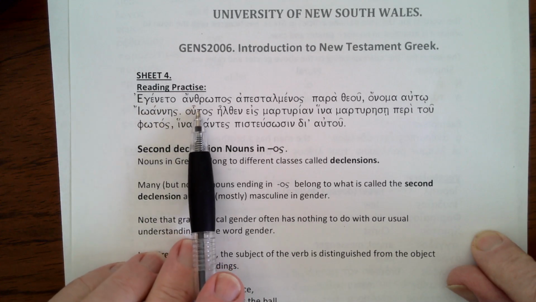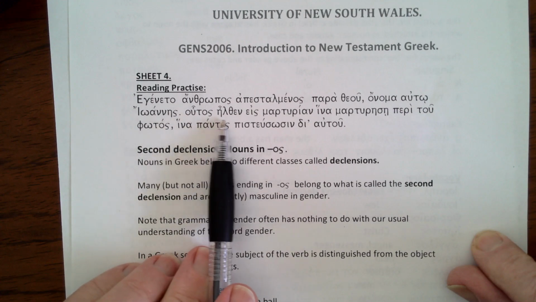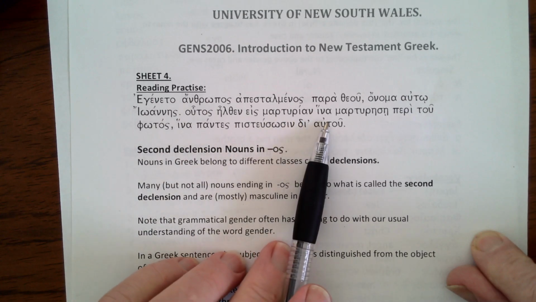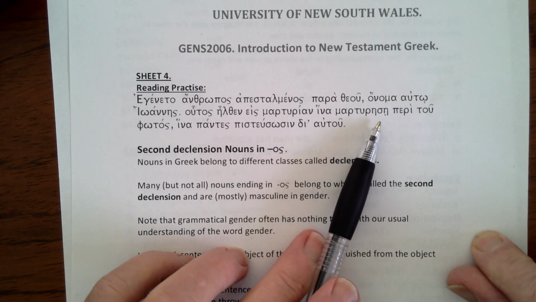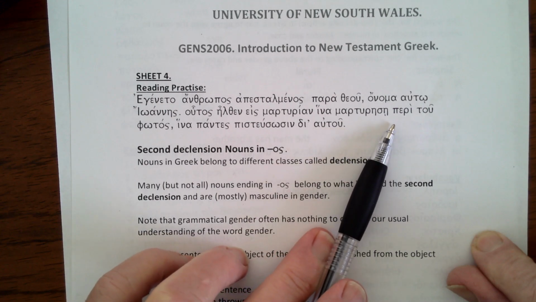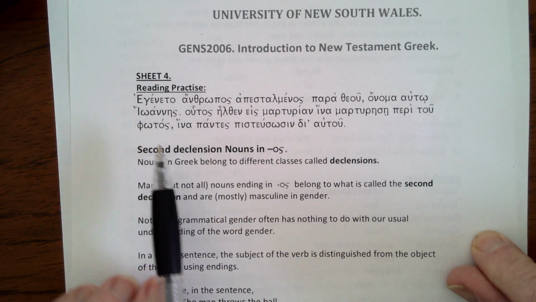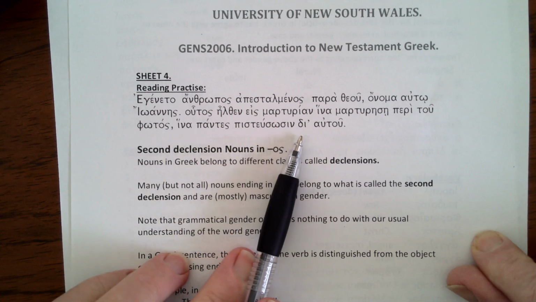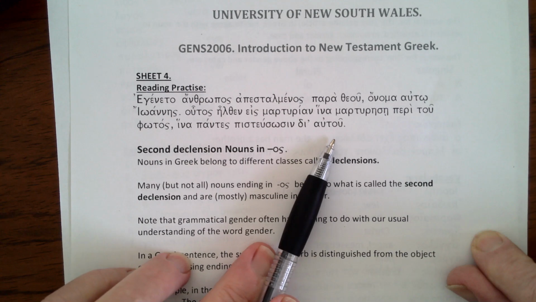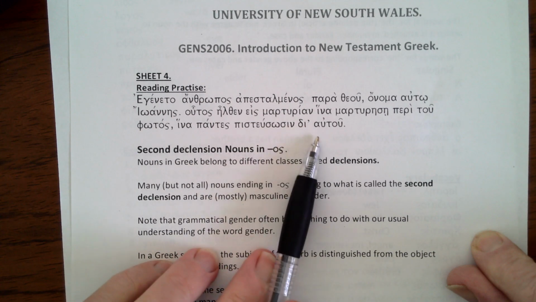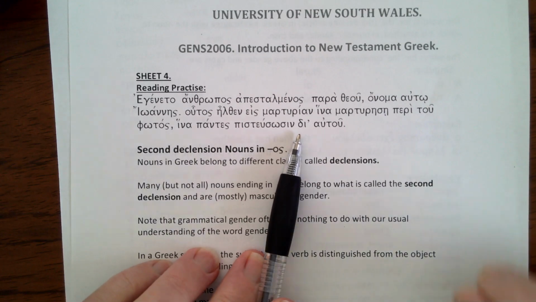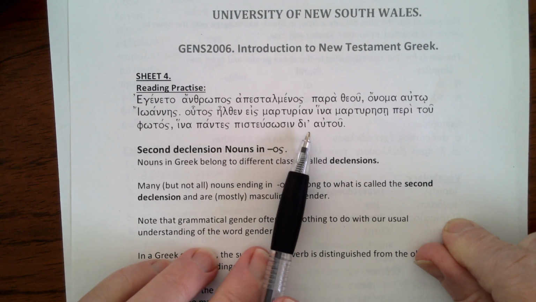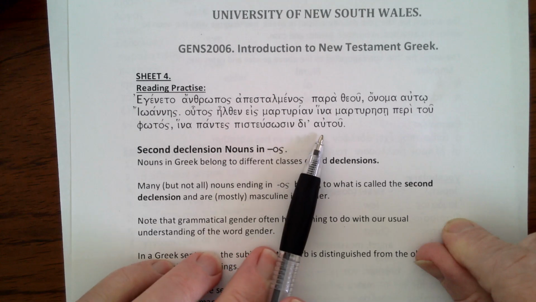Hutos, don't forget the breathing here there at the beginning. Hutos aelthen, eis, marturian, hina, marturese, peri, tu, photos. Hina, pantes, pistusosin, di autou. You'll notice this little mark, it's just like our inverted comma. There's an alpha which is elided here before a vowel, so instead of saying dia autou, Greek elides the alpha and just says di autou.